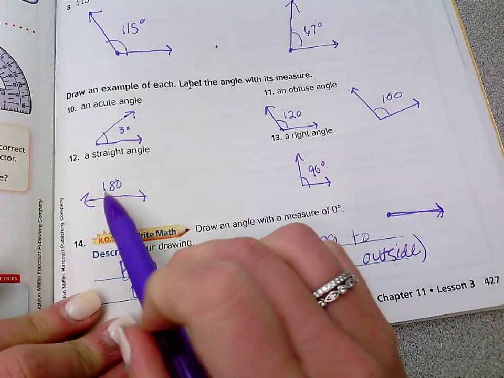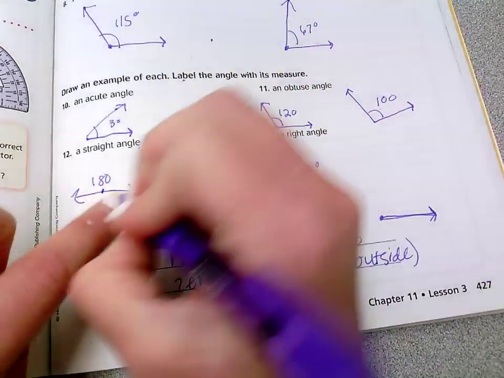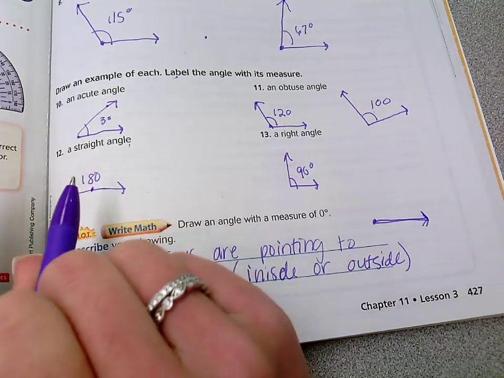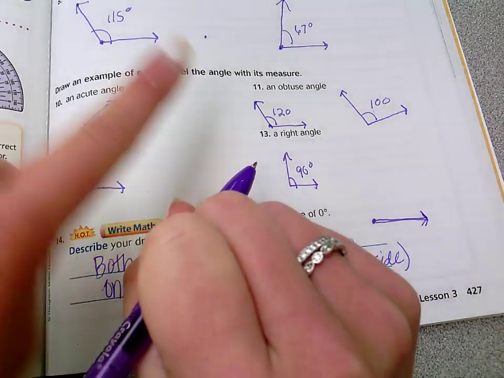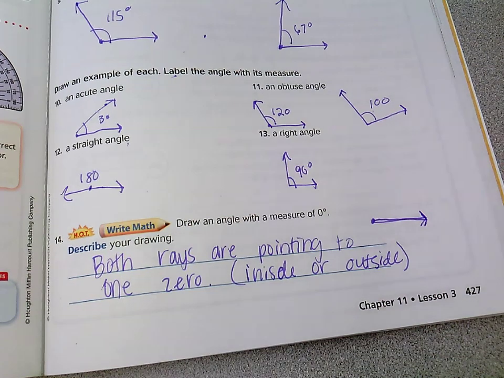I just want to talk about this straight angle. A straight angle is 180 degrees. So if something is pointing out, one's out to this 0, one's out to this 0, but really one is out to the inside 0, and it goes all the way around on the protractor to the 180 degrees. And we're done.